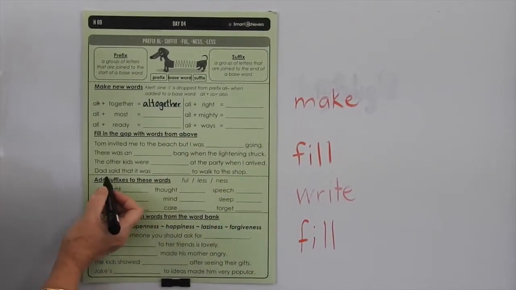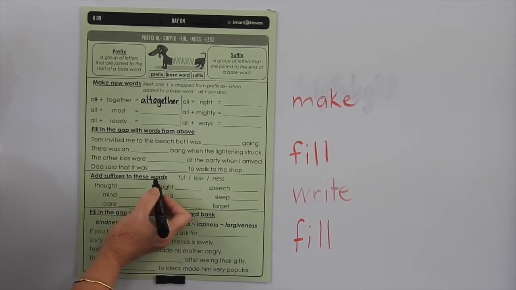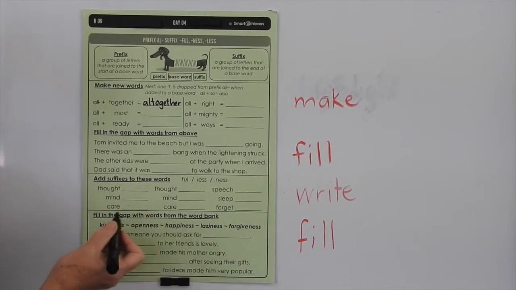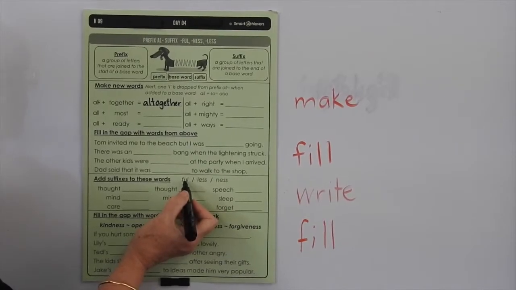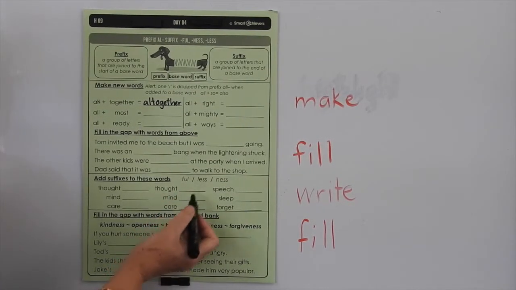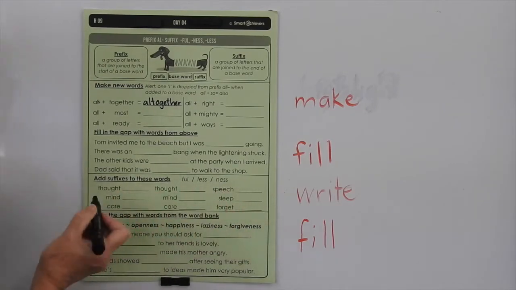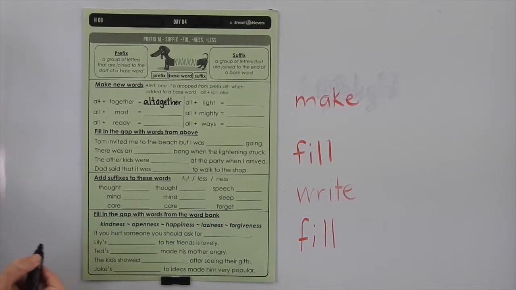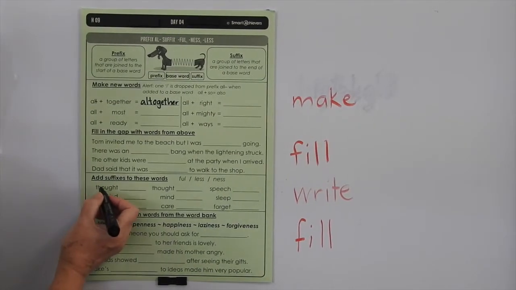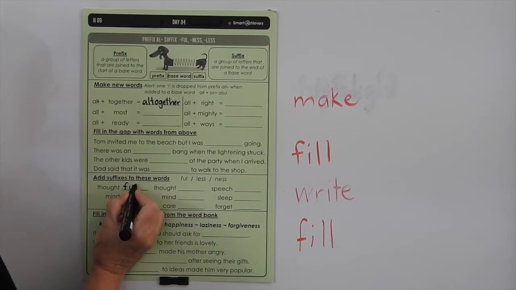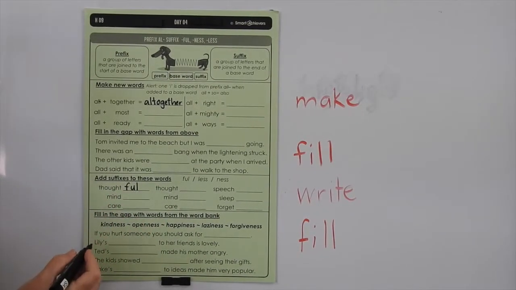And fill it in there. Now the suffixes, we've got the suffixes full, less and ness. When you want to add full to the end of a word, you drop one L, so you're only writing F-U-L. But when you're writing less or ness on the end of a word, you keep the double S in both of those. So it's just something you're going to have to remember. So if you're writing thoughtful, you put the full in there, but you're only writing it with one L.